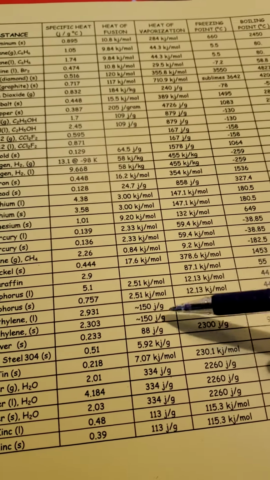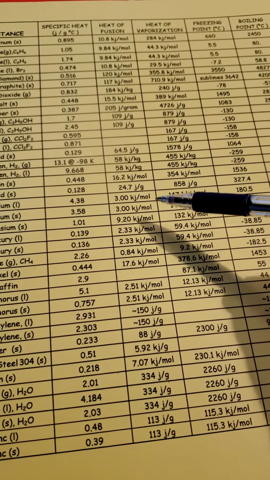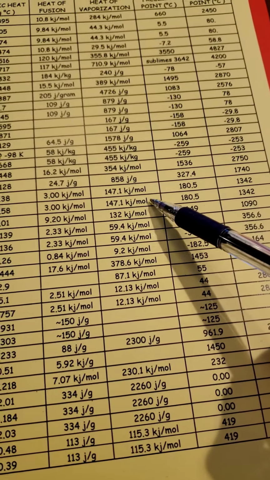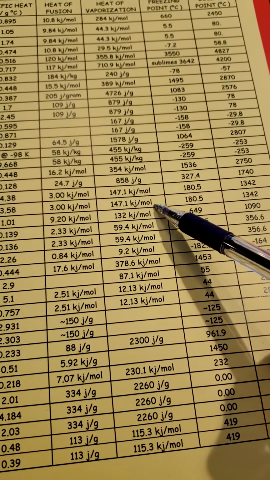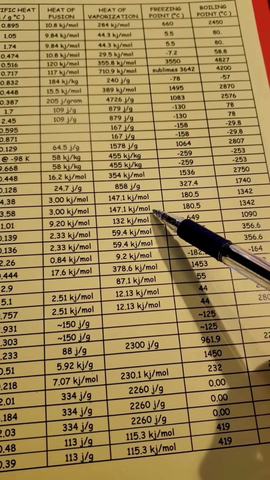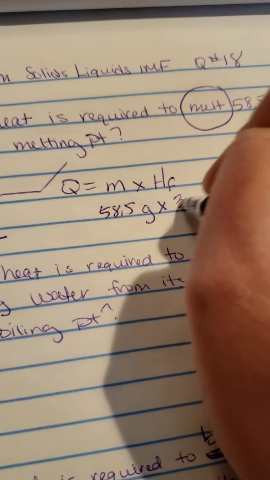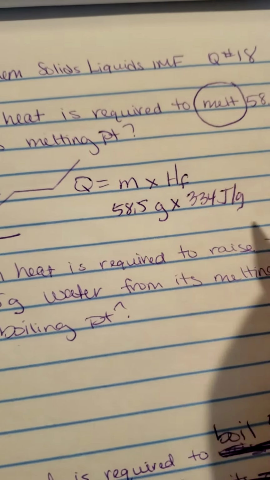I notice that some of these other ones have kilojoules per mole and other stuff. What I want you to think about is if you have one of those, make sure you convert your grams to moles first prior to solving, because otherwise you're just going to have a jumbled mess. All right. So times our heat of fusion of 334 joules per gram.